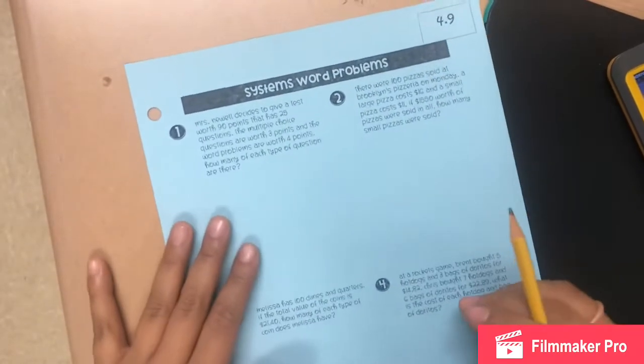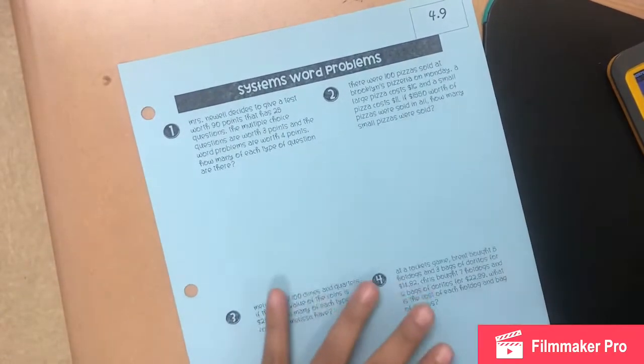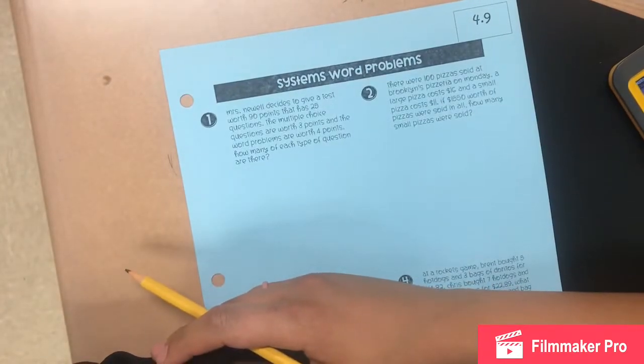Okay, so this is our fourth and final day of systems of word problems. So let's just jump right in. Number one, Mrs. Newell decides to give a test worth 90 points that has 25 questions. The multiple choice questions are worth 3 points and the word problems are worth 4 points. How many of each type of question are there?